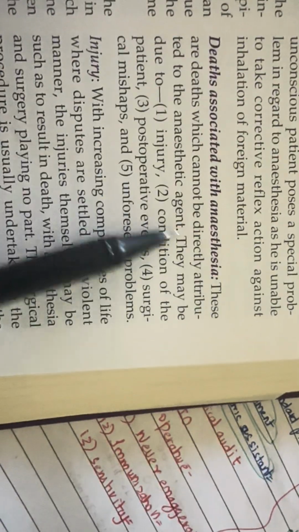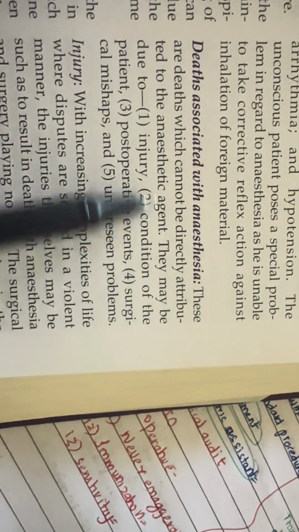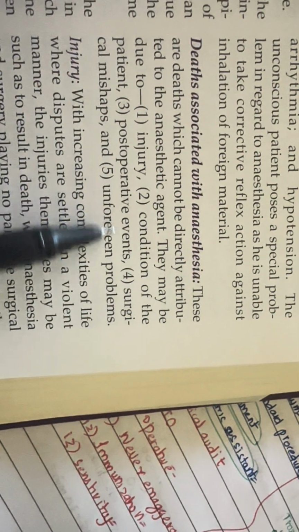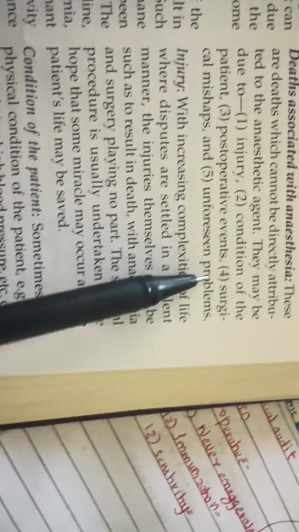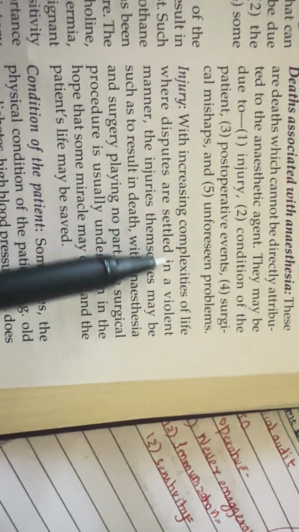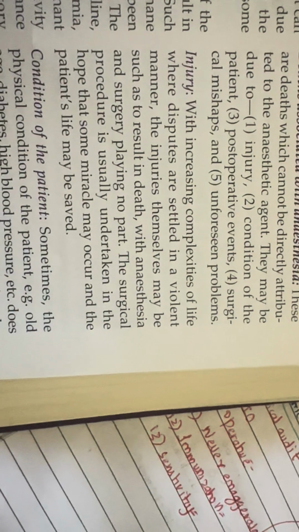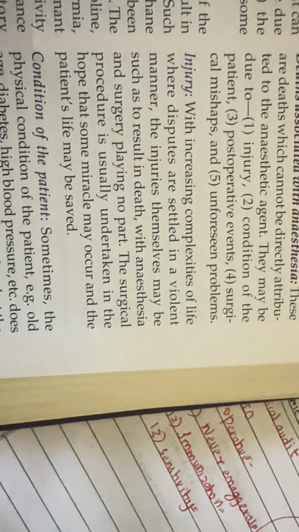Death associated with anesthesia. These are deaths which cannot be readily attributed to the anesthetic agent. They may be due to injury, condition of the patient, post-operative events, surgical mishap, and unforeseen problems. Injury: with increasing complexity of life, where disputes are settled in a violent manner, the injuries themselves may result in death.